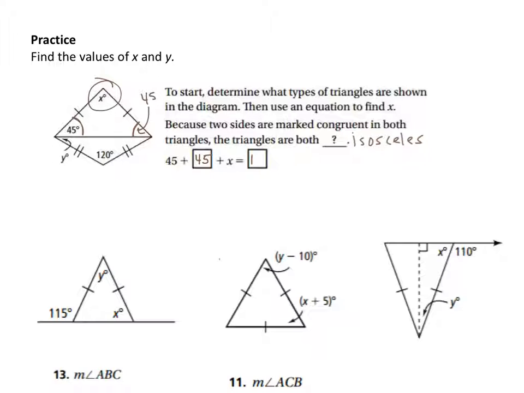Well, that is 180. 45 plus 45 is 90, plus x equals 180. Subtract 90 from both sides. So x equals 90 degrees.